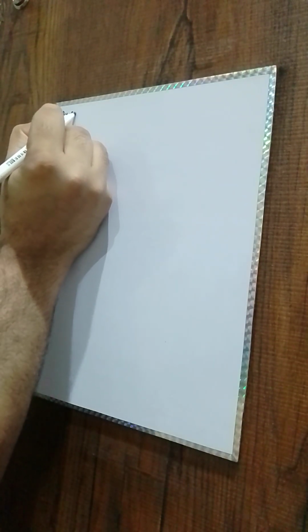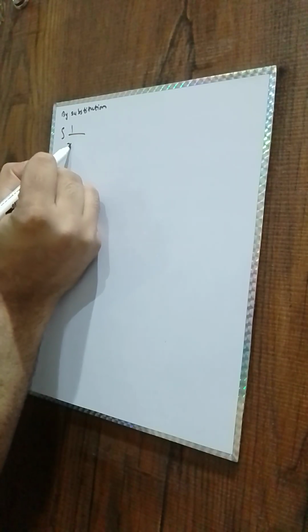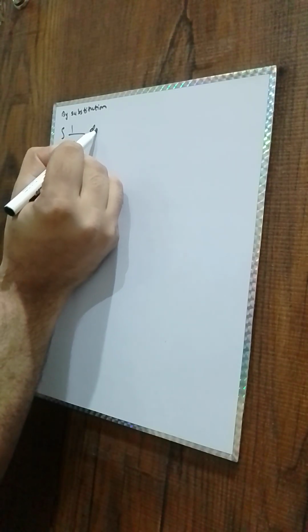And now the substitution. Okay, so we have, let's say, a simple function 1 by x into natural log of x dx.